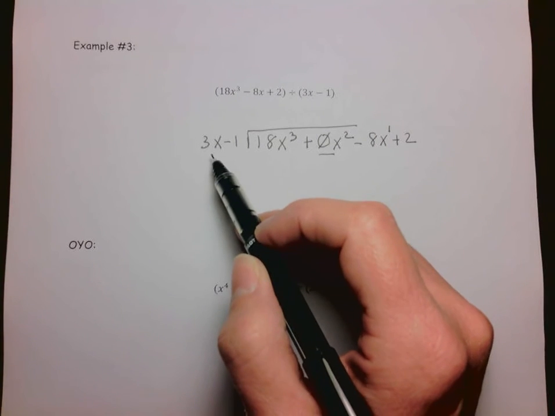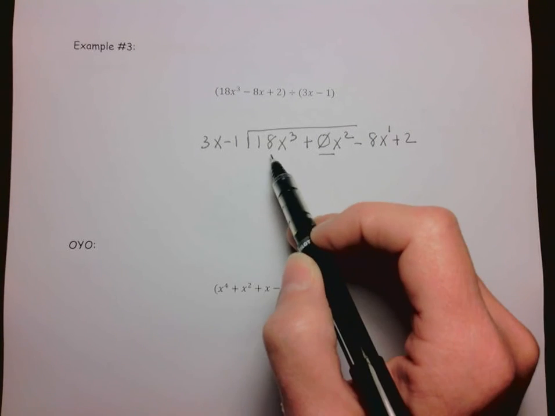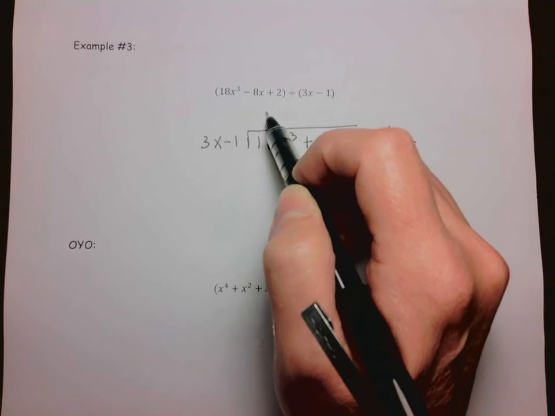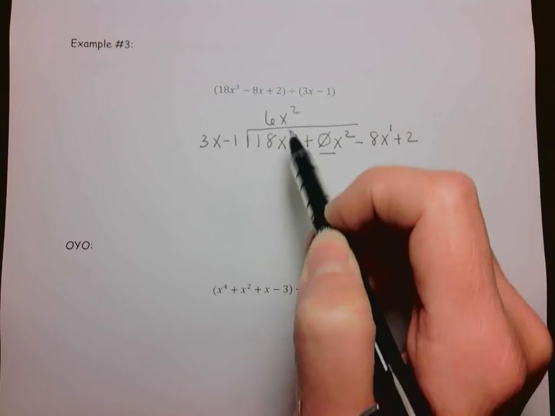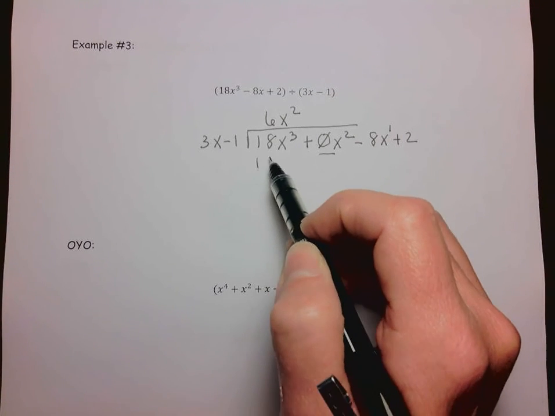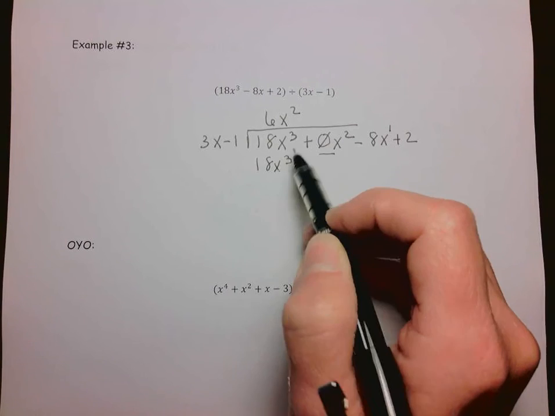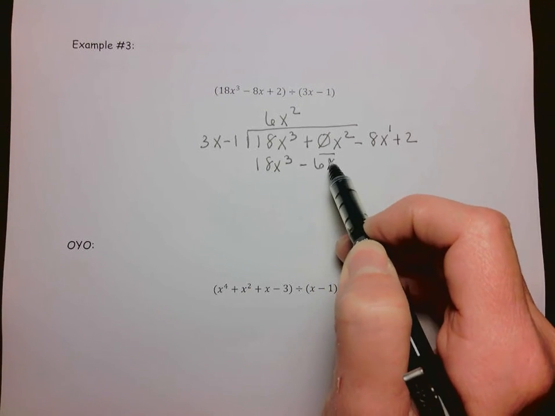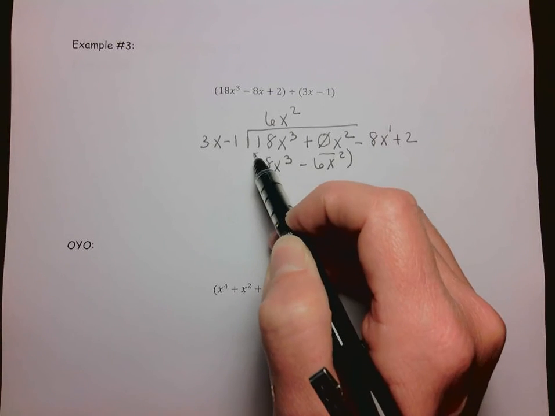But I'm going to say, what do I need to multiply 3x by in order to make it 18x to the third? 6x squared times 3x is 18x to the third. 6x squared times negative 1 is negative 6x squared. And I'm going to subtract down.